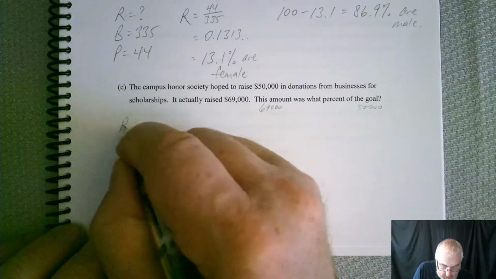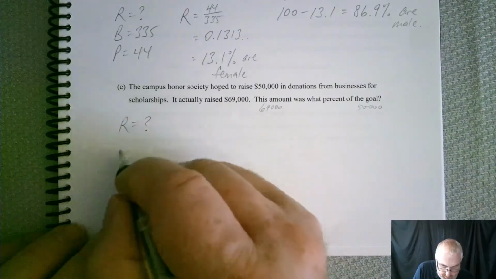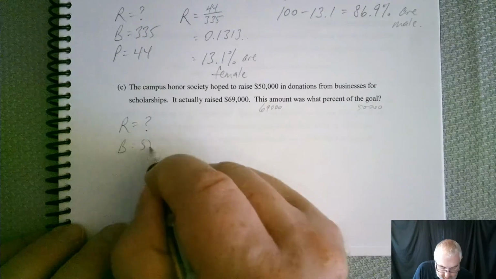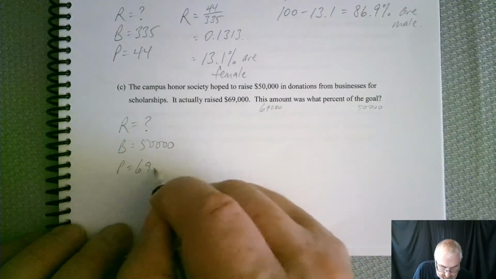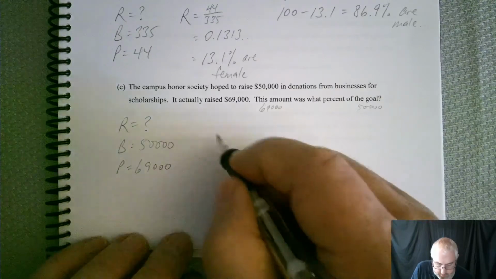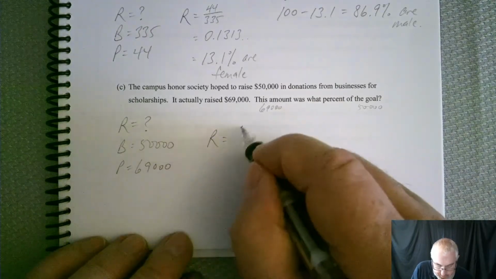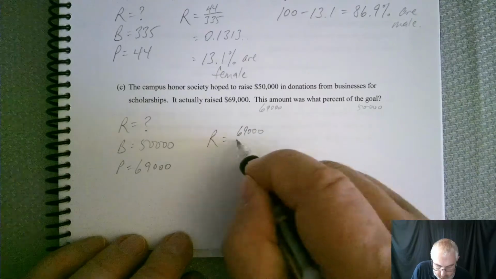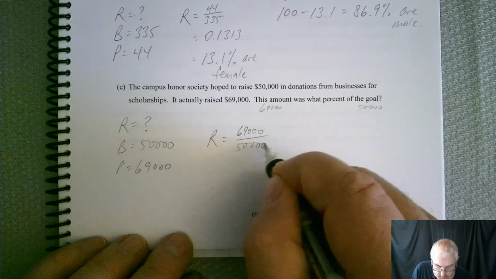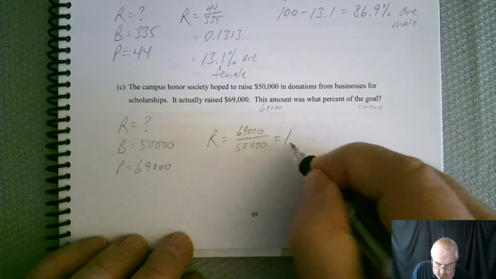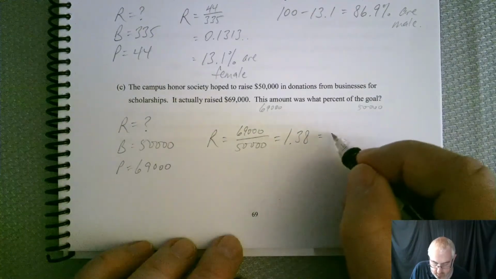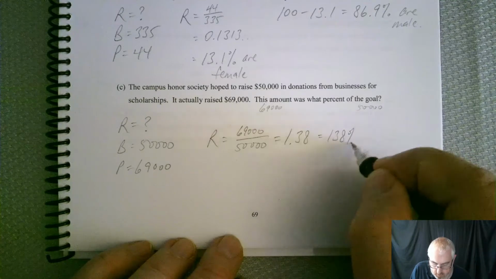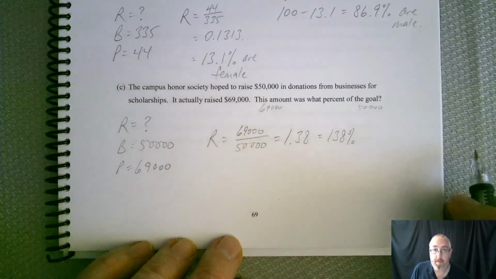So we are looking for the rate. We know the base is 50,000 and we know the part is 69,000. So now we can divide those, which gives us 1.38, which gives us 138%.